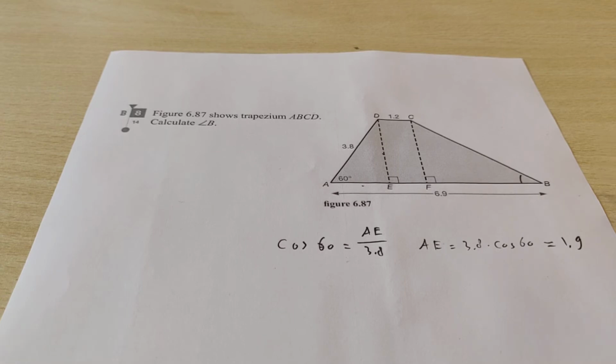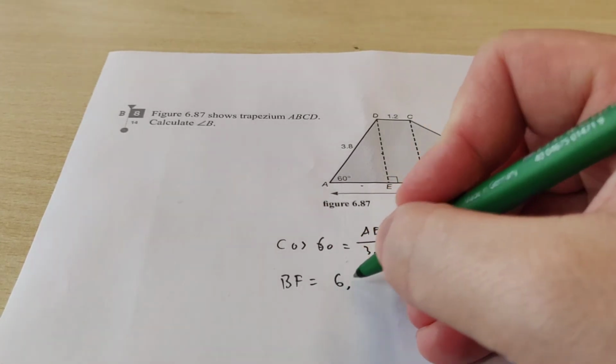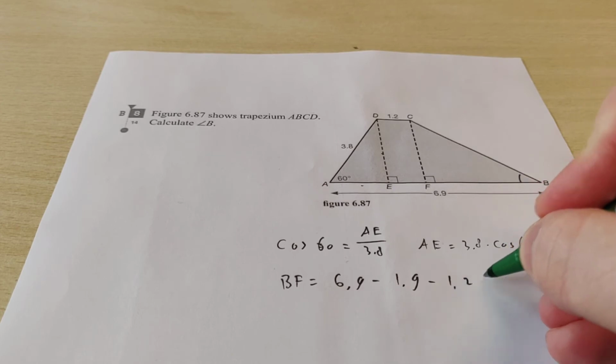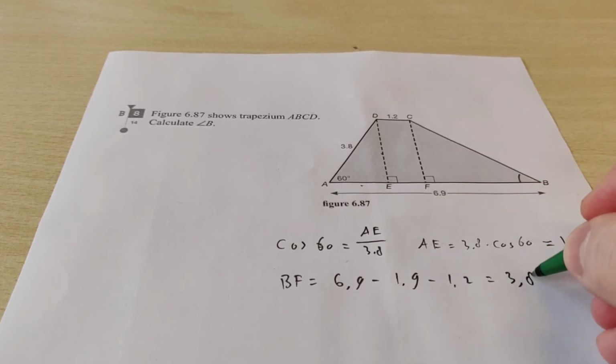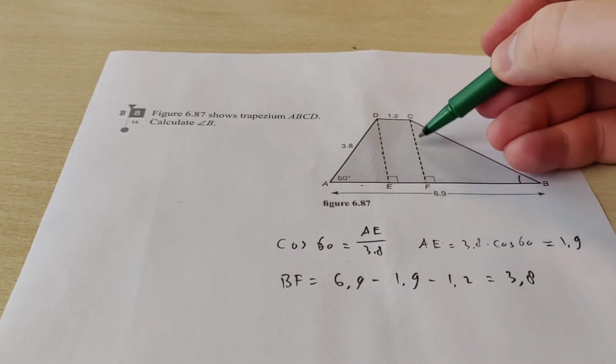Alright. And then if you want to calculate what BF is, we can do this whole length. So 6.9 minus 1.9 and then minus 1.2. So there you get 3.8. So now we know BF. BF is 3.8. But I also want to know CF.